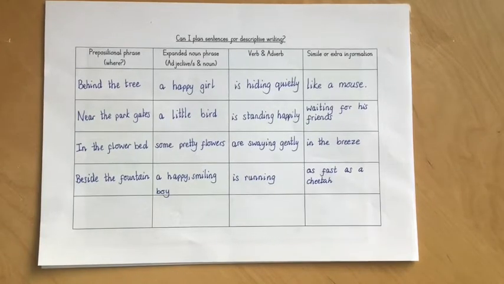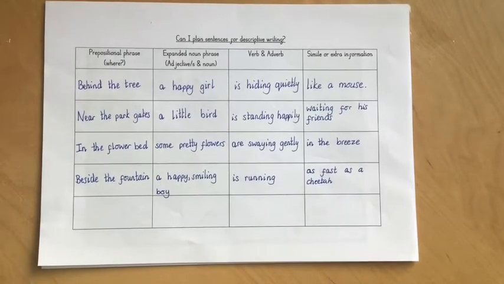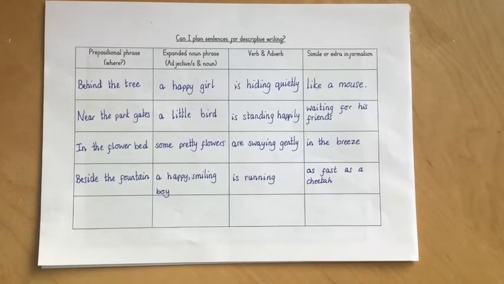Now, this is the point at which you might like to check some of your spellings, have a look at the common exception words or any spelling lists that you've got and check your spellings. Use your flicky fingers to check that the words that you've sounded out have got all the sounds that they need. But in particular, we're going to look at how we can change some of the words we've used to make our writing more interesting.